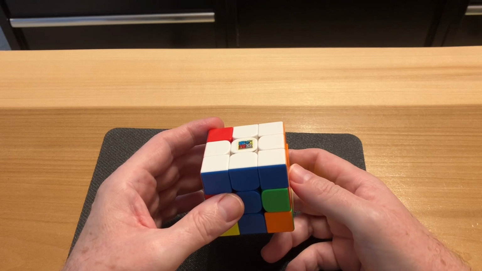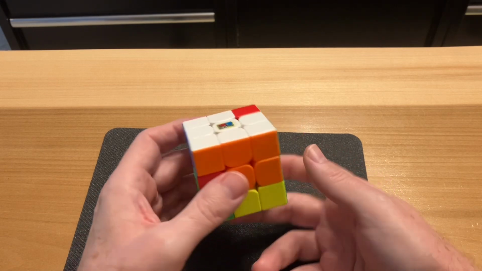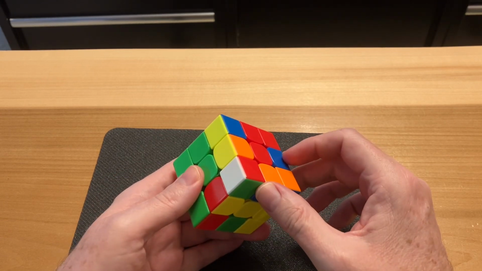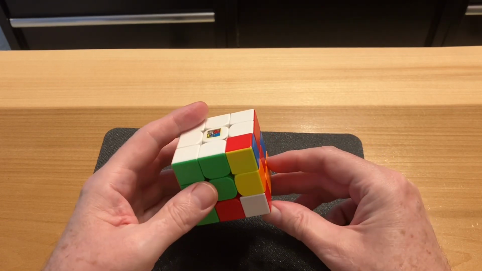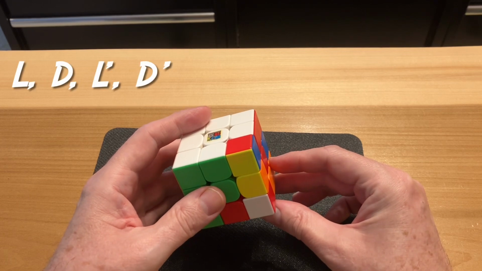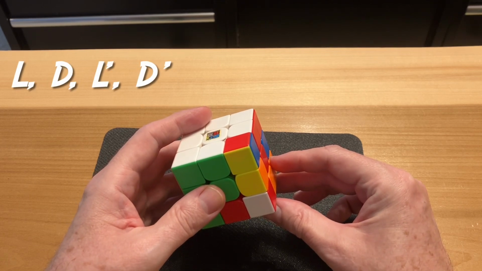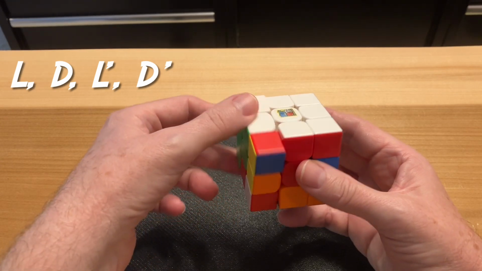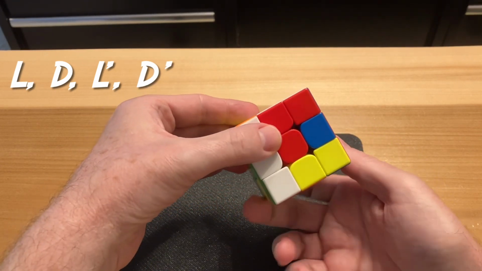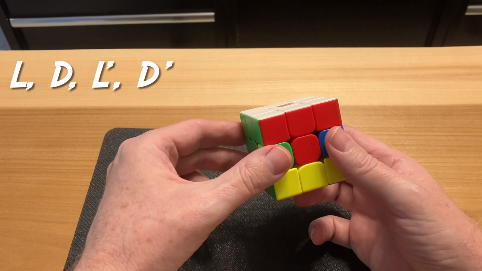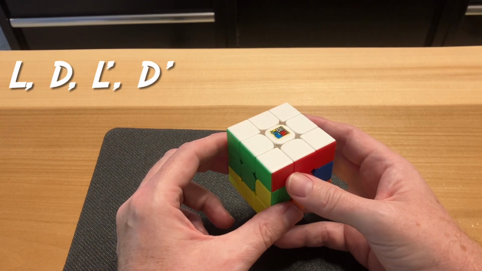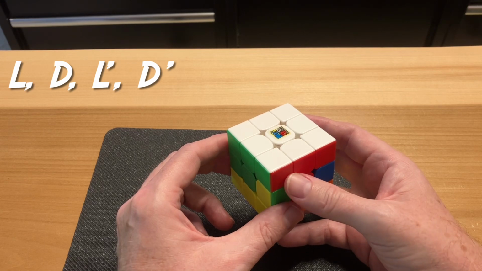Finally, I'm going to place the white, red, and green corner. Keeping the white face on top, the piece is already in its position below its destination. This algorithm will rotate the corner clockwise every time you use it. I'm going to place it on the left. L, D, L prime, D prime. In this case, that corner was already rotated correctly, it just needed to be placed in with the algorithm.